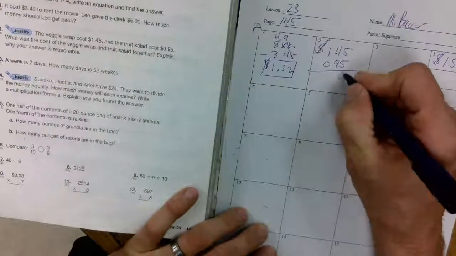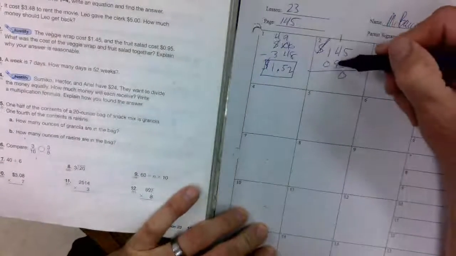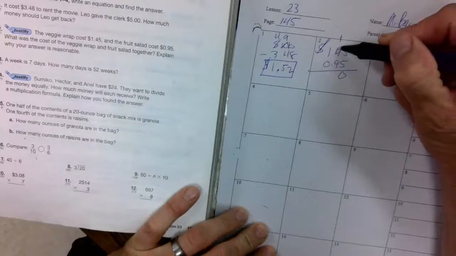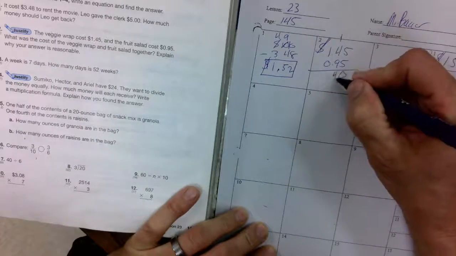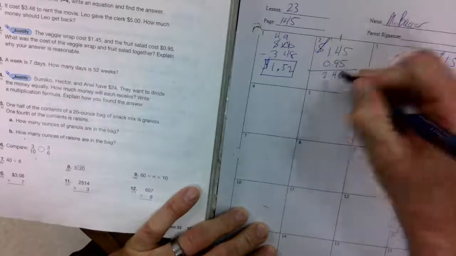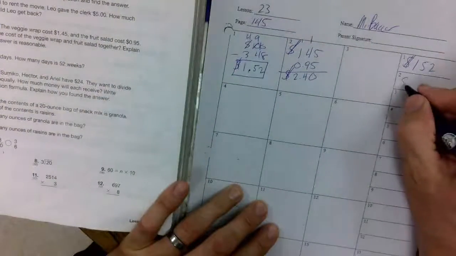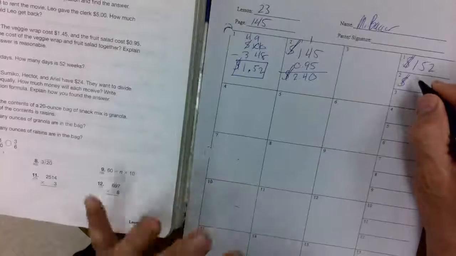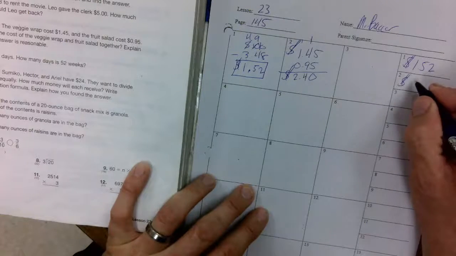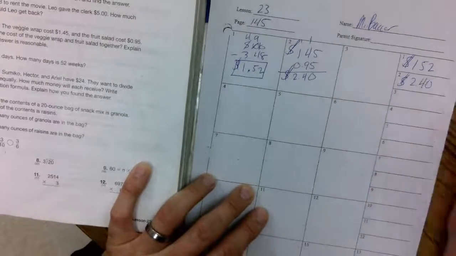5 plus 5 is 10, 0 down, 1 up. I like to make 10s. 9 and 1 is 10, plus 4 more is 14. 1 up, $2.40 for a delightful veggie wrap and fruit salad. I mean, we're talking eat healthy, guys.